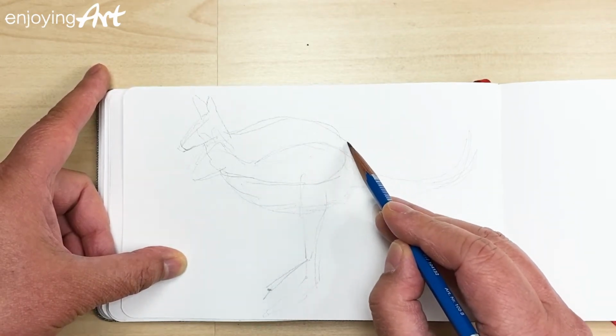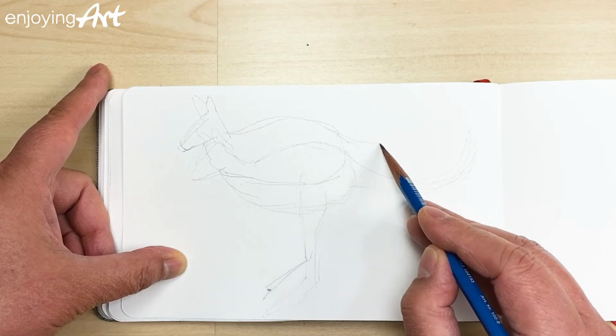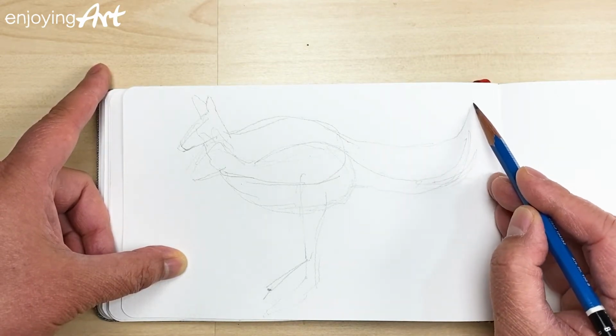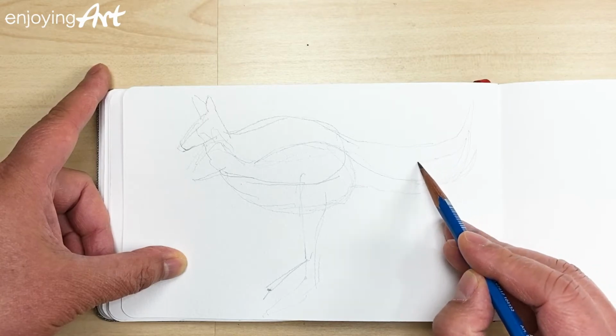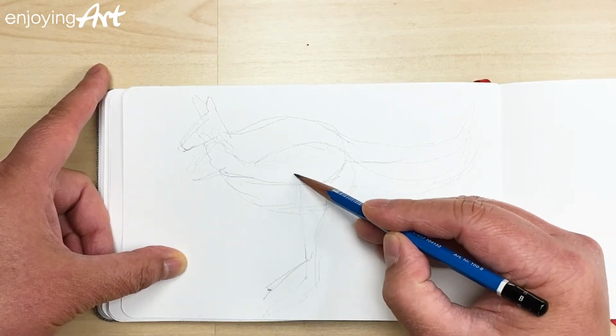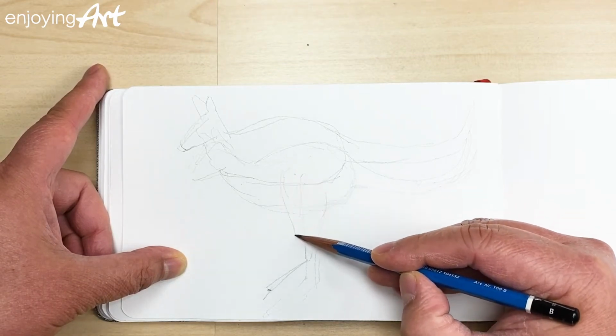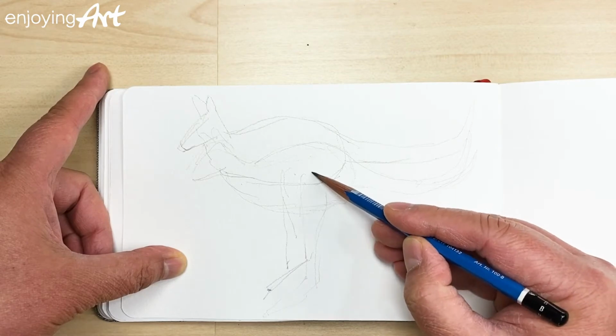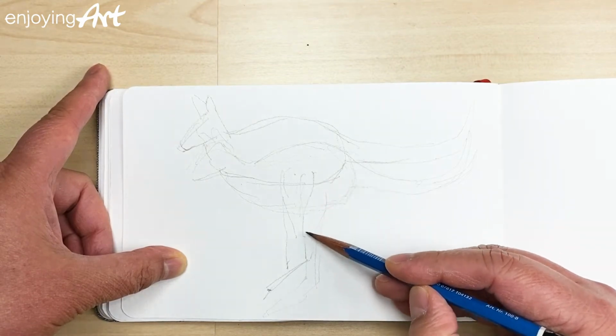And then the tail right here. Here you go, like that. Now we still have the room for the leg, like this.